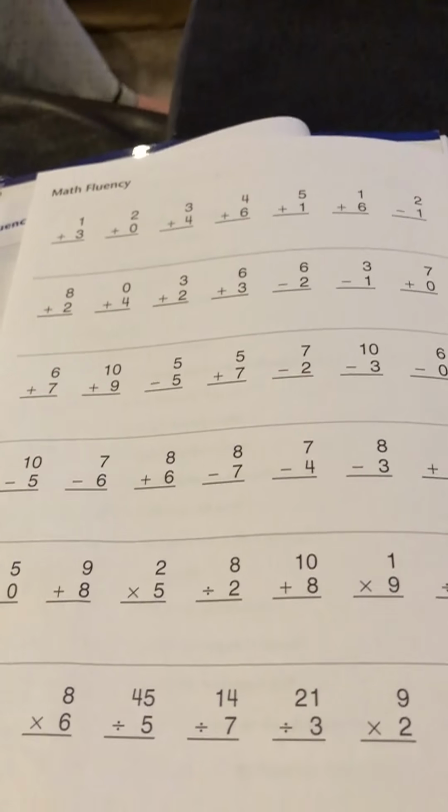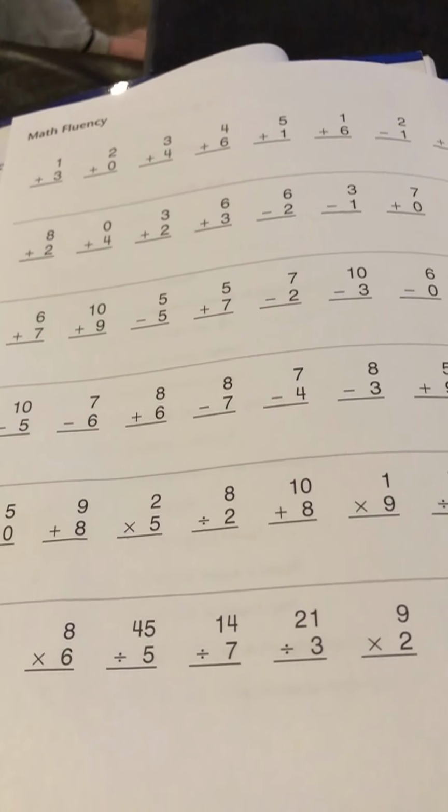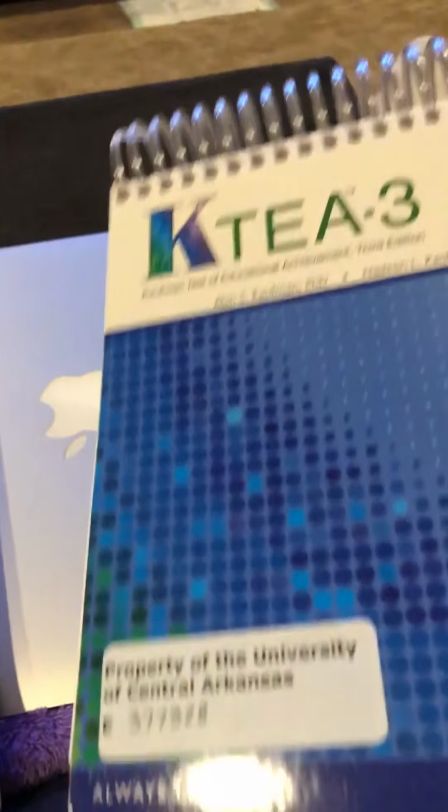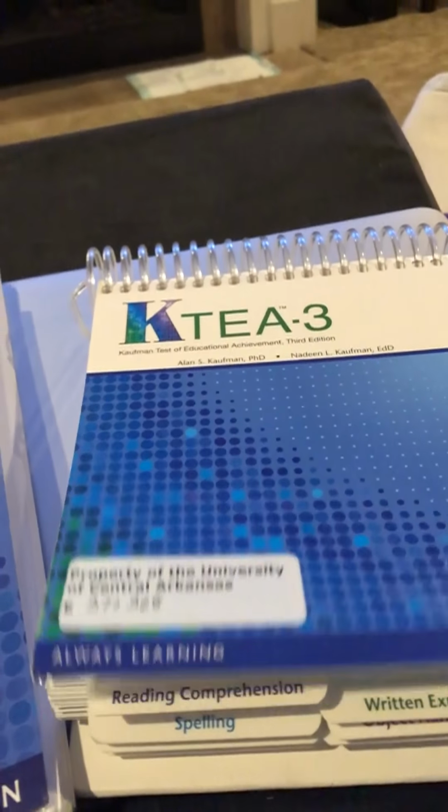And that is, oops. Holding the camera and, oops, turning the pages. Yes, here we go. And this is where the math starts, okay? And you set the timer 1 minute, as many problems as they can, okay? And then you're finished with the first stimulus booklet and you're going to go on to the second stimulus booklet.